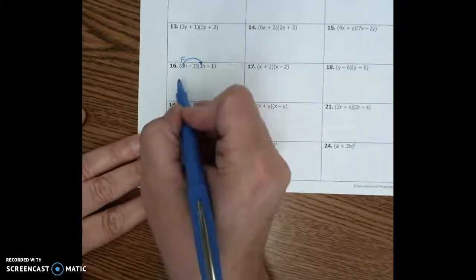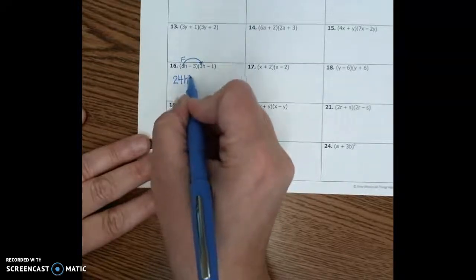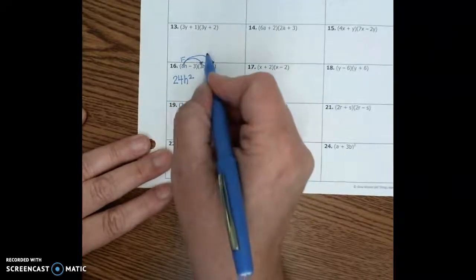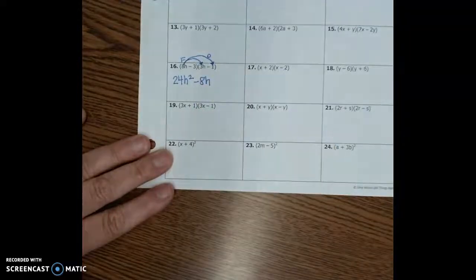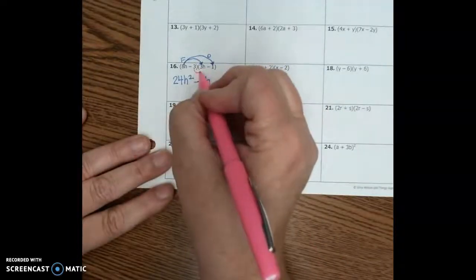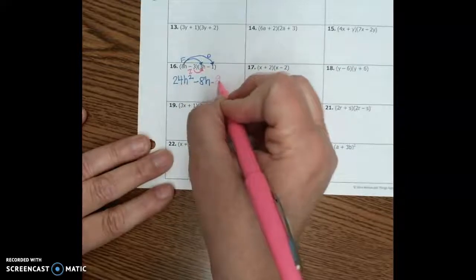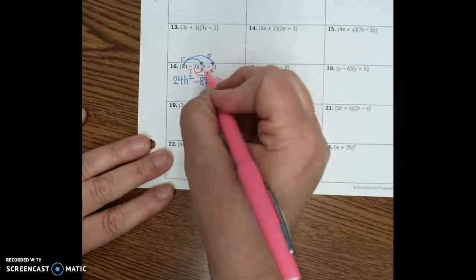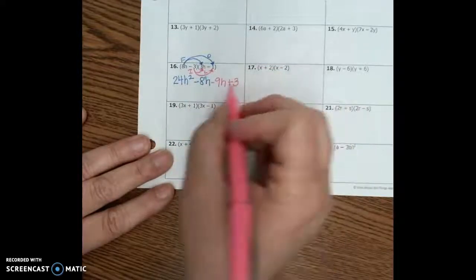8h times 3h is 24h squared. Outer terms, 8h times negative 1 is negative 8h. Then we want to do our inner terms. Negative 3 times 3h is negative 9h. And our last terms. That's negative 3 times negative 1, which is positive 3.